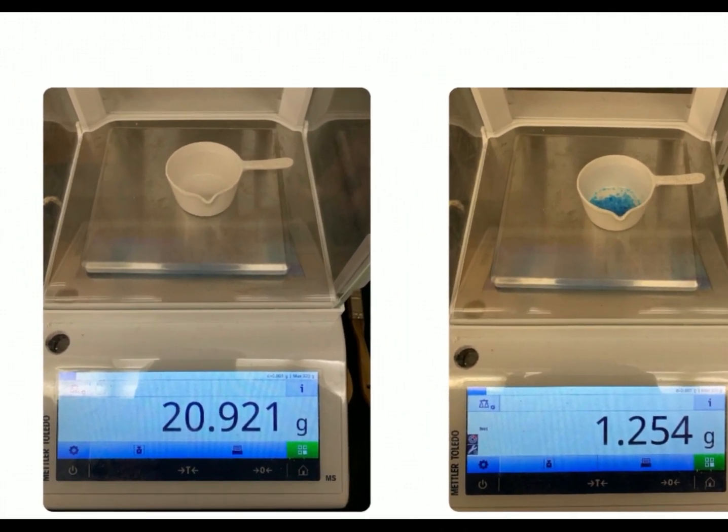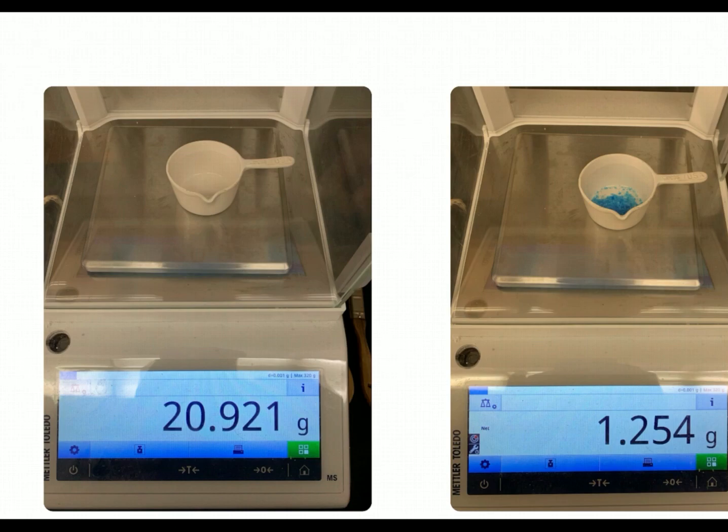Okay, so I went in the lab real quick and did this for you guys. I took a simple, nice, dry, empty crucible. I got the cool looking one with a handle because I could. The mass of the empty crucible is showing here on the balance as 20.921. I then used our handy dandy tare button, tared it to 0, and added copper sulfate such that the mass of copper sulfate inside the crucible is 1.254 grams.